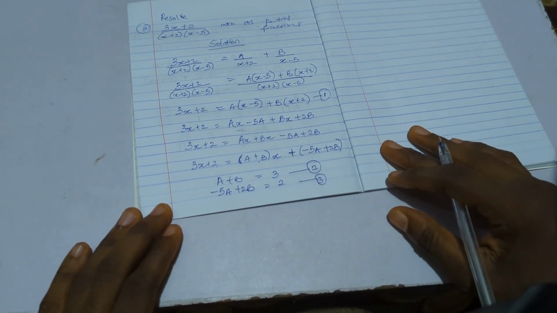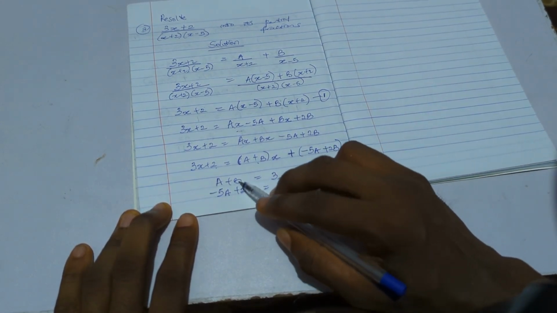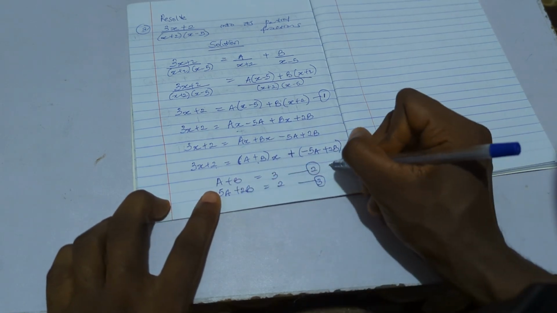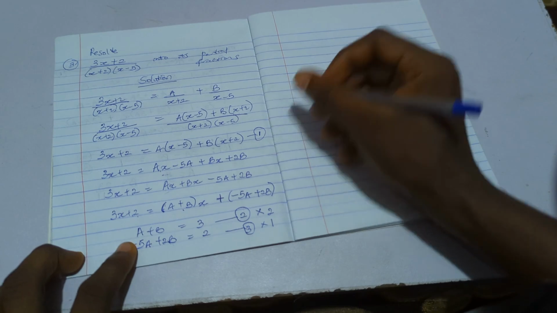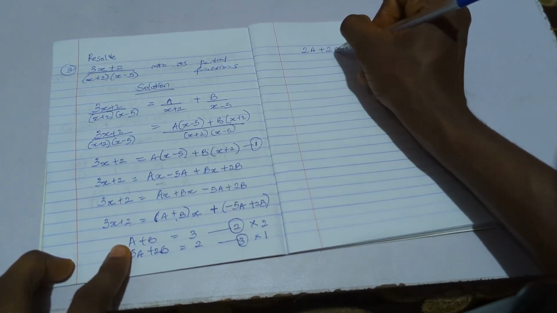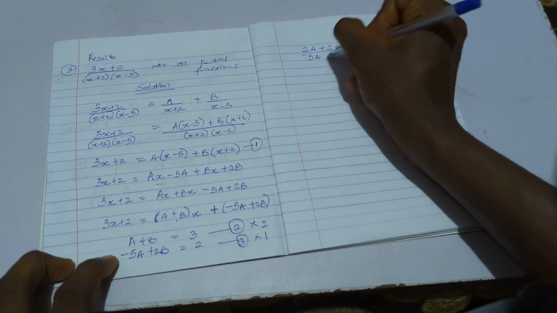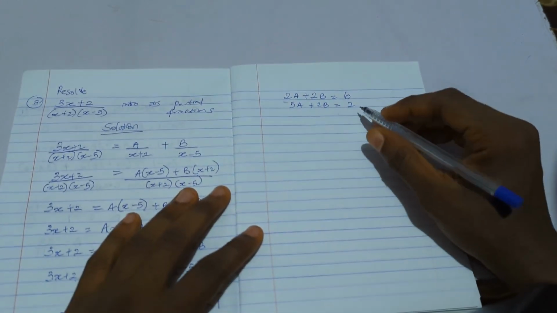So in order to solve this simultaneously, let us say we want to eliminate B. We must ensure that the two of them have the same coefficients. So that means I can just multiply this one by 2 and this one by 1. So I will have 2A + 2B = 6, and −5A + 2B = 2. So I have these two to solve.